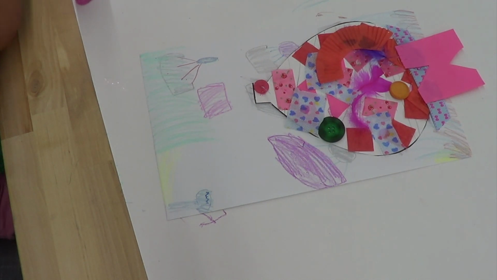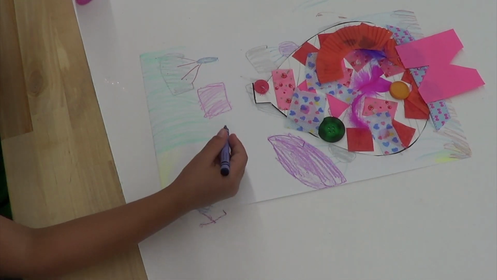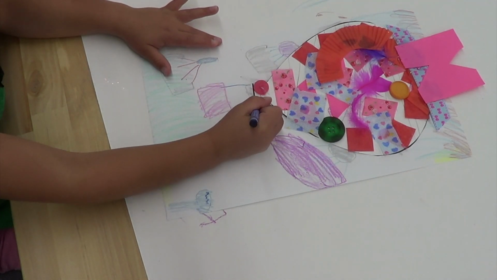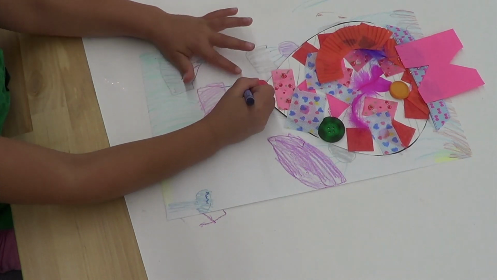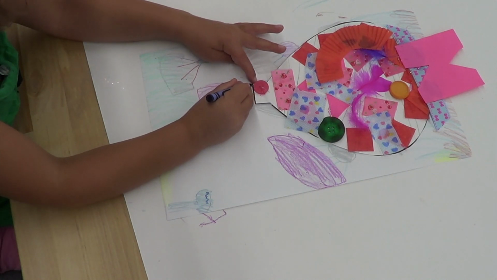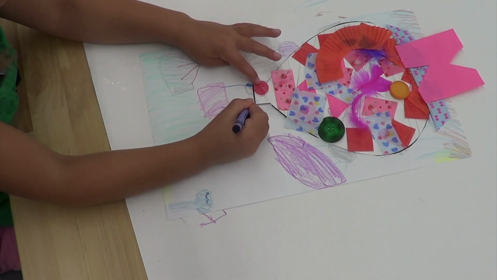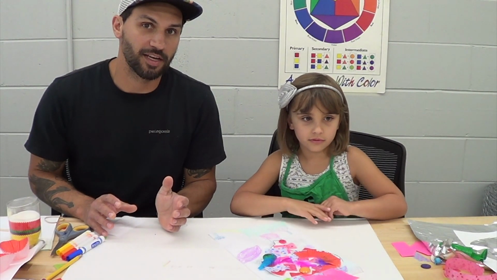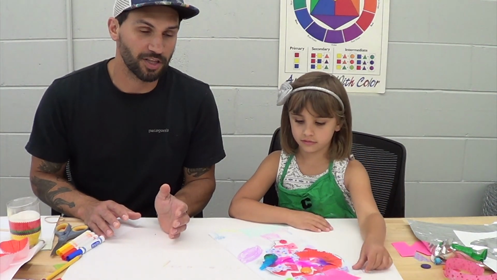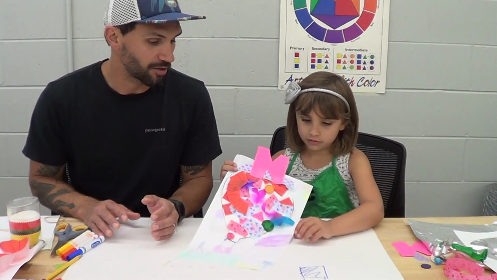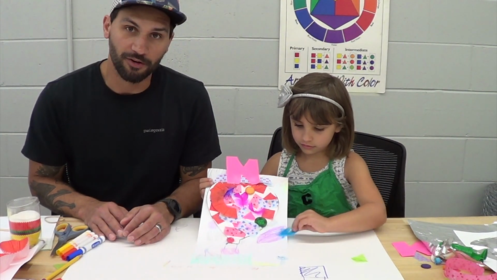If you want to follow along, you can pause the video just for a reminder. Let's use some blue. Then we'll do a little thing here so we can show that it's tied together. All right, everyone. That's the video explaining a little bit about how you're going to put together your collage to make your hot air balloon. I'm going to let Corinne show you what she made and talk a little bit about it, and then we'll go.